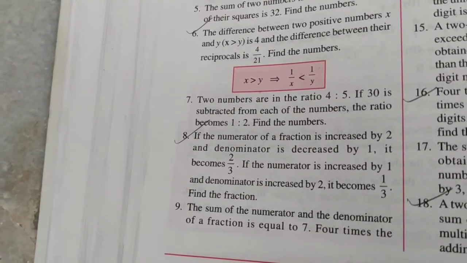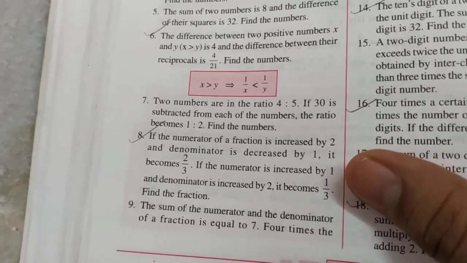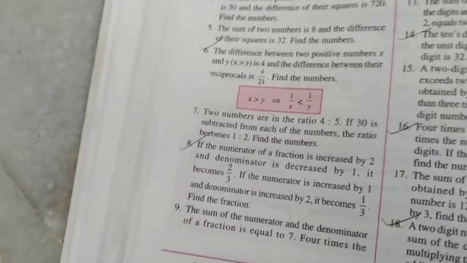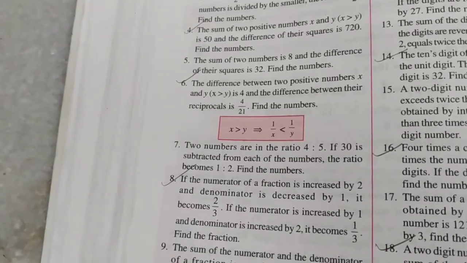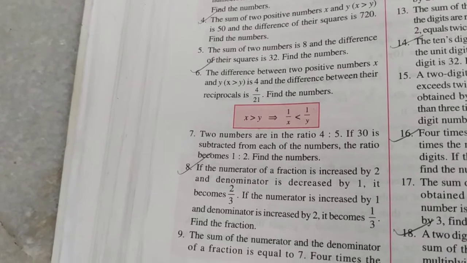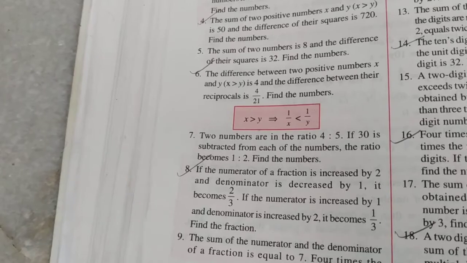The 8th sum belongs to the type called fraction sums. Two conditions are given. Numerator is increased by 2 and denominator is decreased by 1. Then it becomes 2 upon 3. And if the numerator is increased by 1 and denominator is increased by 2, it becomes 1 upon 3. Find the fraction. So let the fraction be x upon y.